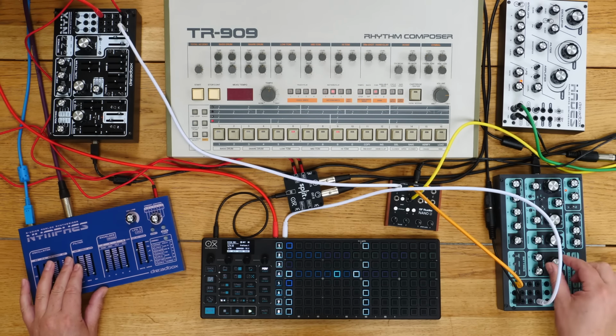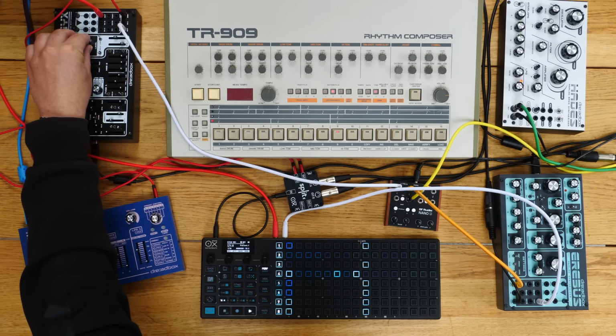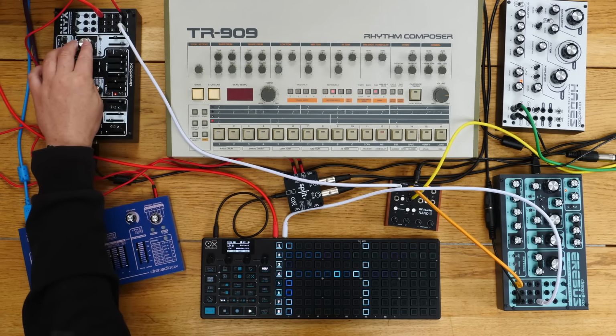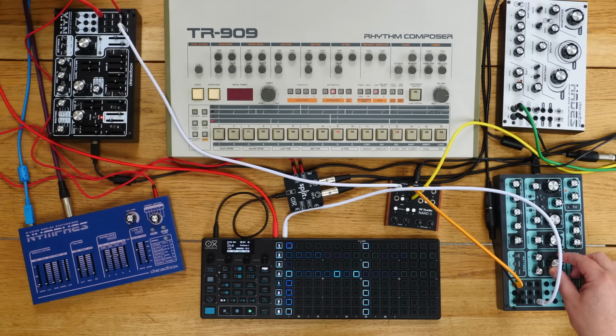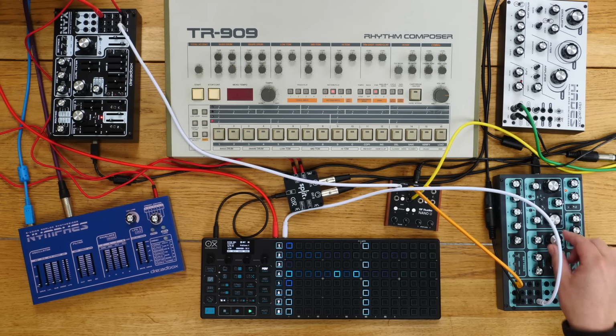Just bubbling along underneath nicely. That's all beautiful, isn't it? Now we can add the other one on the mix. Just playing around with the Erebus, trying to get it to sit a little bit nicer in the mix.